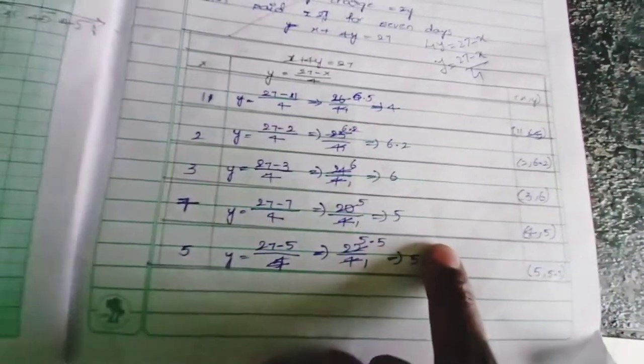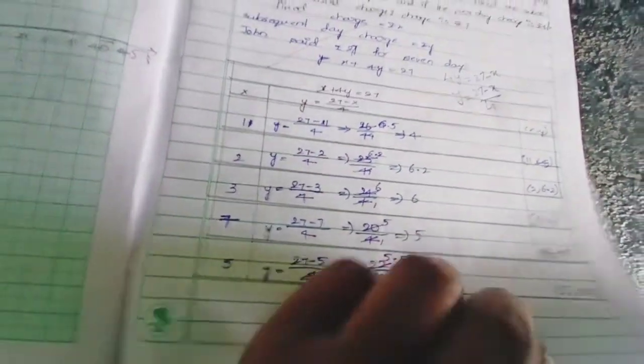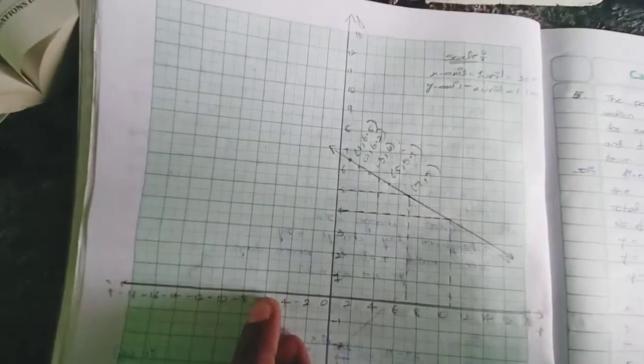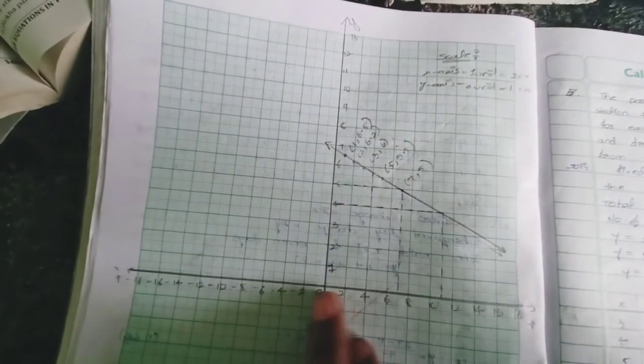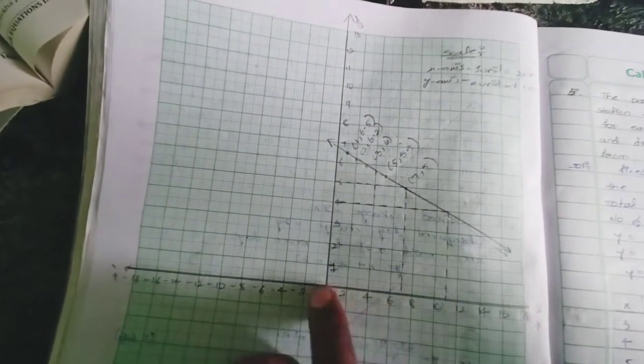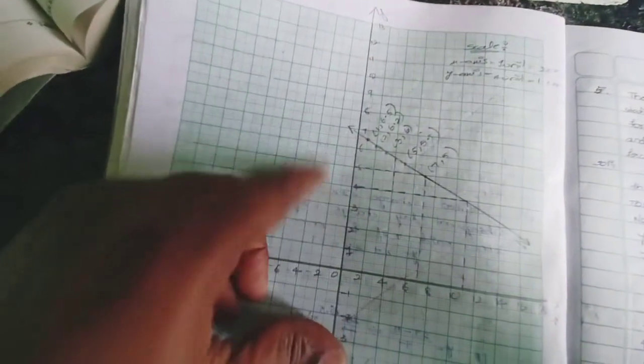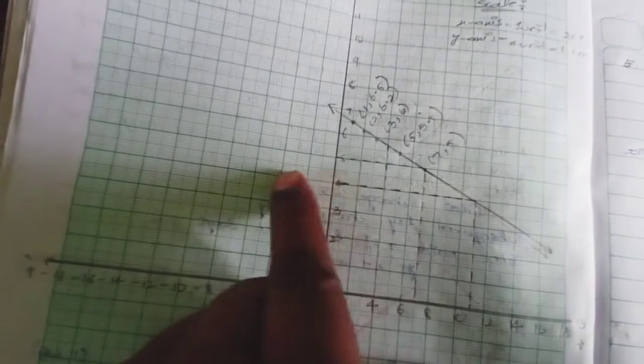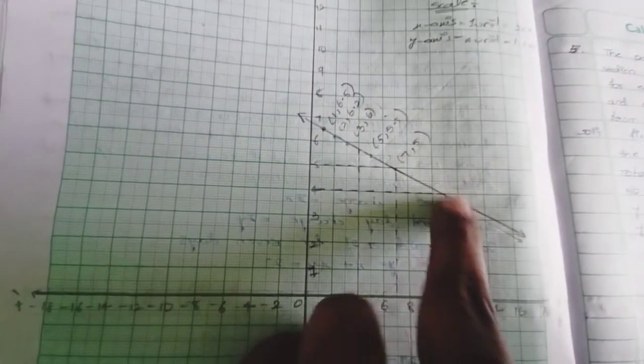These simplifications are very easy. I already told you this in the 6.2 exercise, how to find it out. Here we got it. The fixed charge will be taken on the x-axis, the amount paid will be taken on the y-axis. According to the question, here we got the solutions also. Okay children, then we go for question number 5.